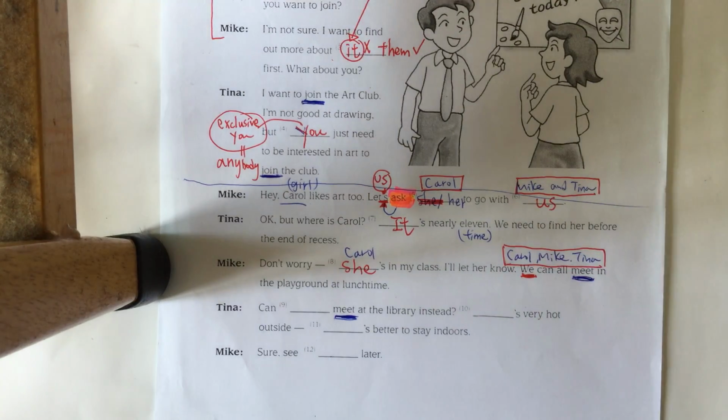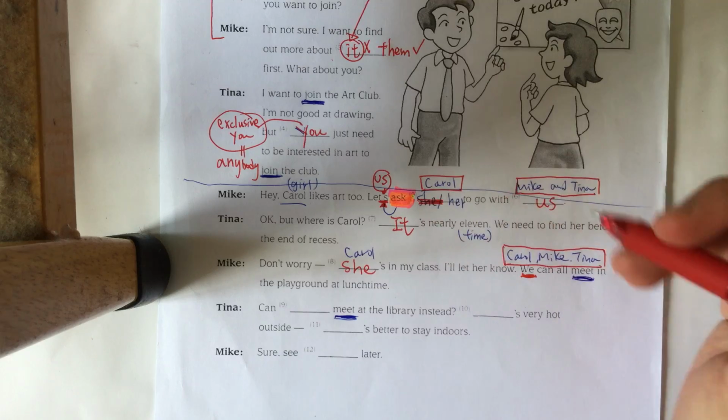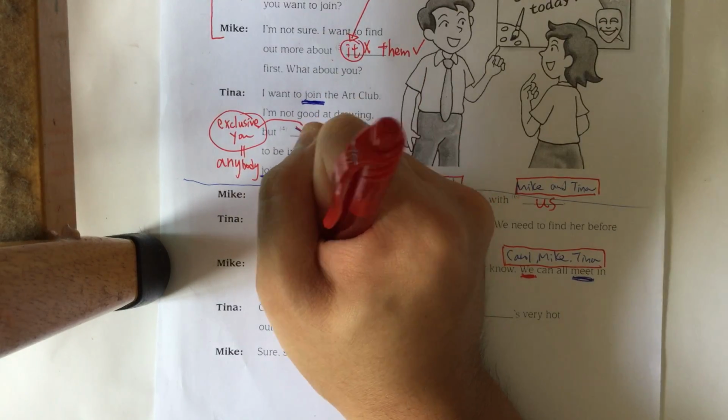So Mike is trying to propose an idea that they meet at the playground. So the place is playground. But Tina proposed another place, and that is library. So who are going to meet there? And again, I'm sure there are only 3 people in that conversation. And obviously for question number 9, it's Carol, Mike, and Tina. So for question number 9, the answer should be we.